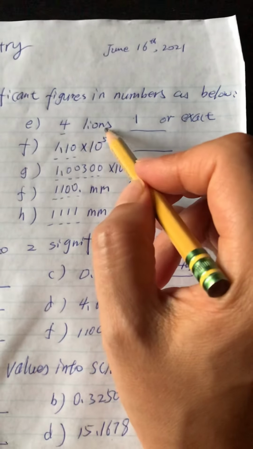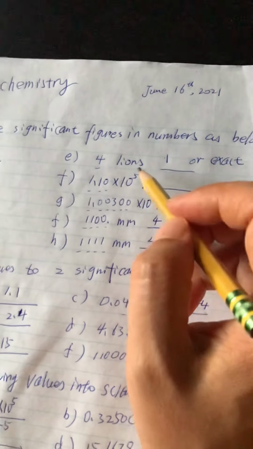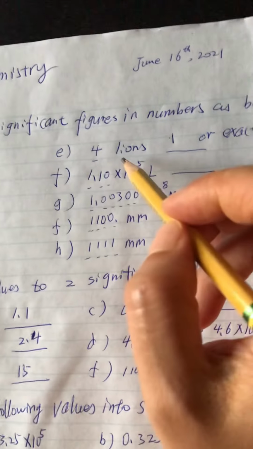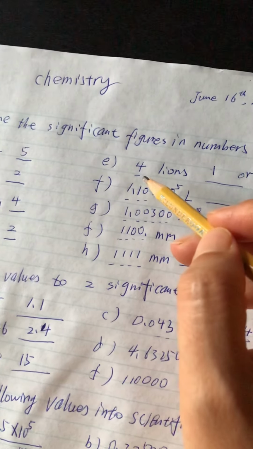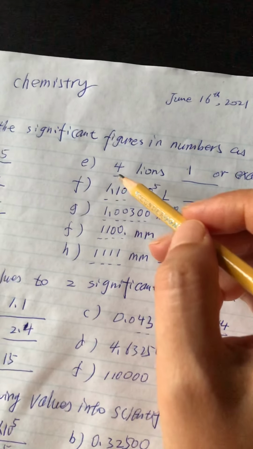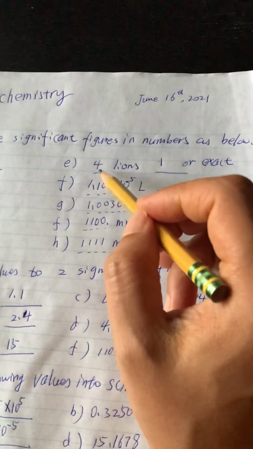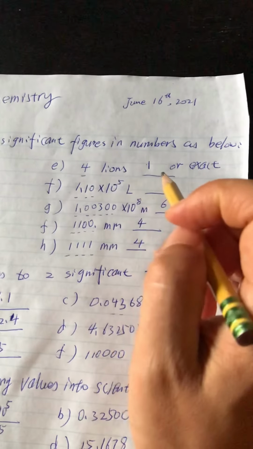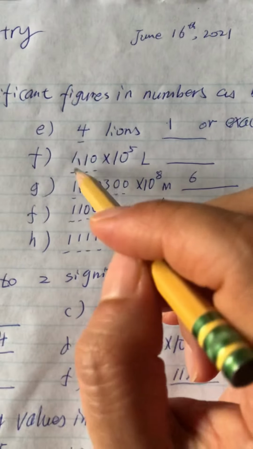4 lines. How many significant figures do we see? Only one number, or we can say exact. Let's see this one. Guess how many significant numbers?